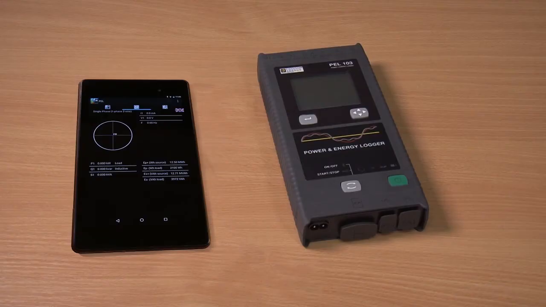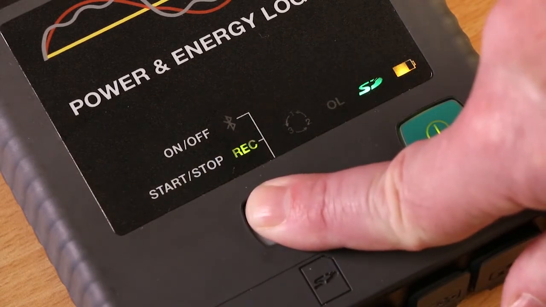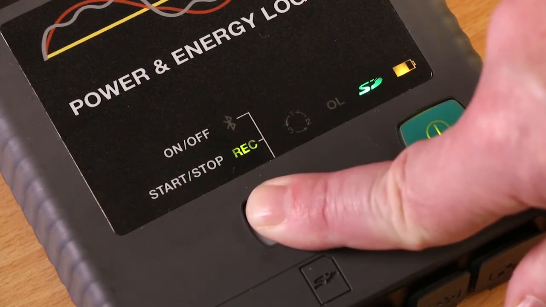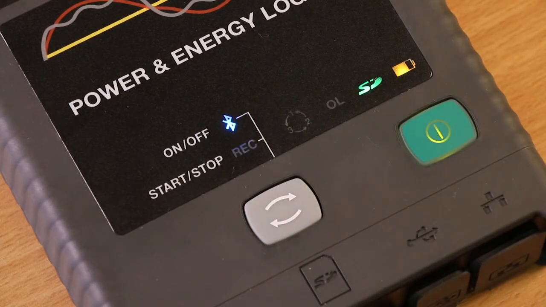Let's look at how to download and install the Chauvin Arnoux PEL 103 app for Android, and how we can use it for remote setup. First, turn on the PEL 103 Bluetooth function by pressing down and holding the control button, and release it when the Bluetooth symbol is lit.